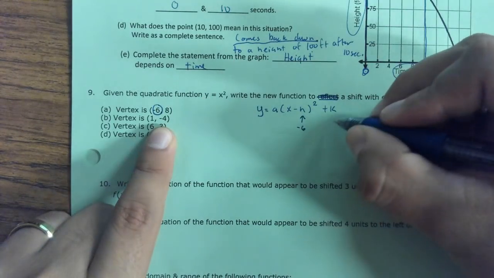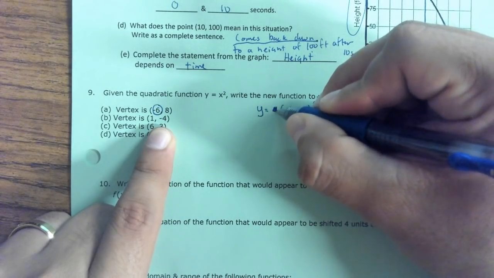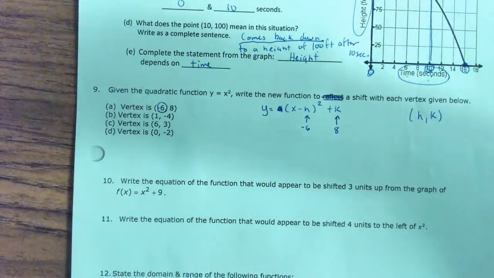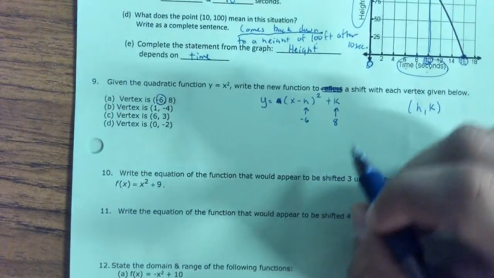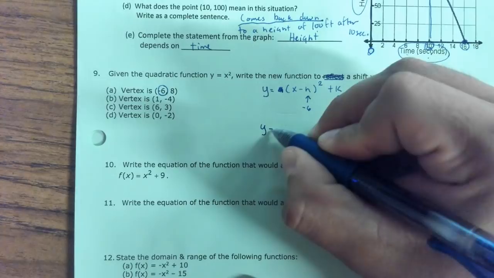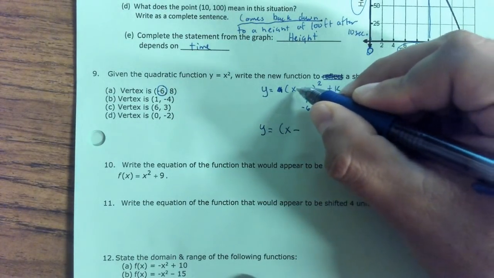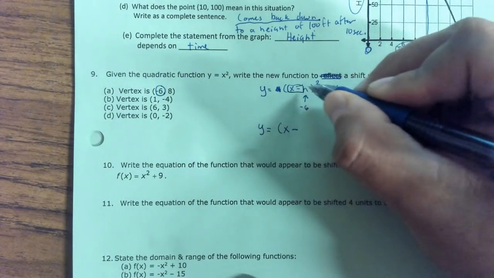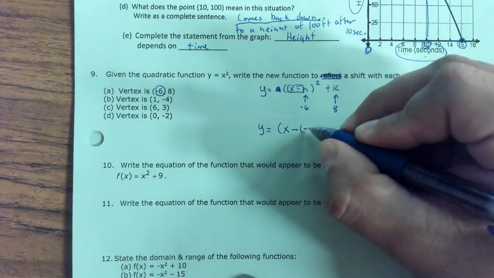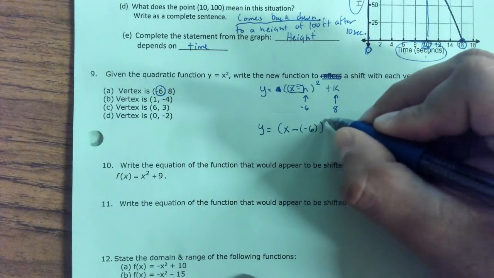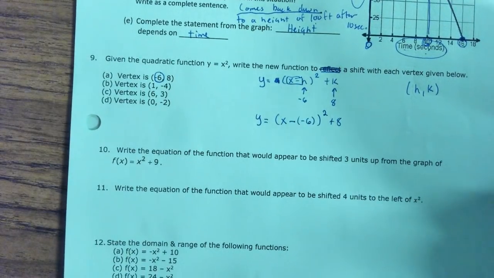Take the 8, plug it in here. The a value is actually going to stay at 1, so I don't really need my a value. Then I just plug it in, simplify it out, and then I'm done. So this would translate into y equals x minus. The x minus is part of the equation, and then the h is its own thing. So x minus, and then the h is negative 6, squared, plus 8 in this case. Alright, so the first one would look like that.